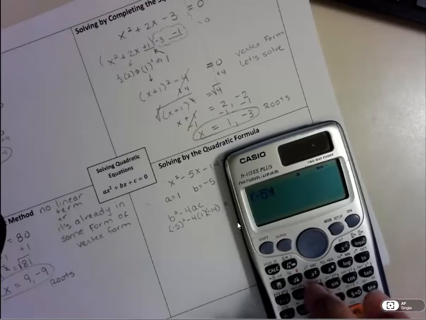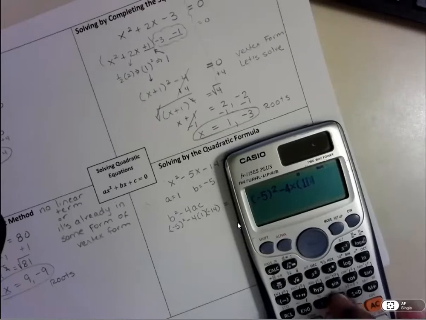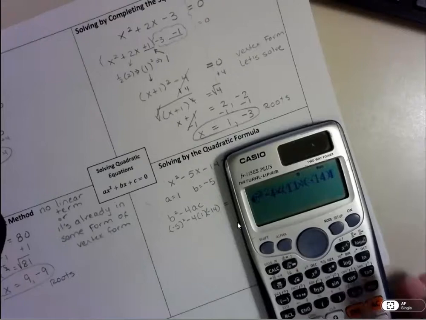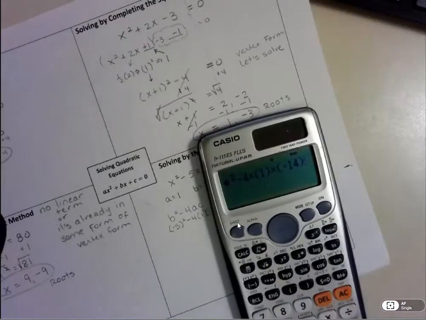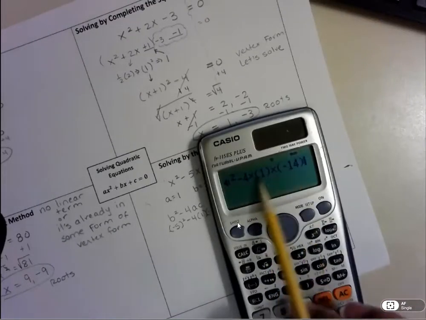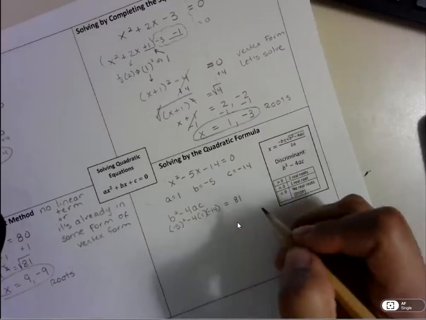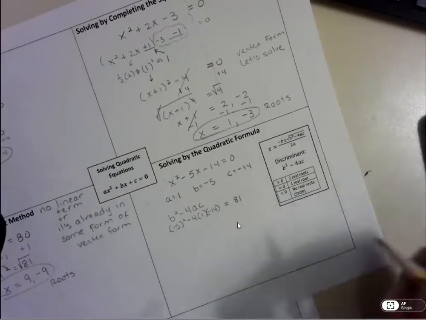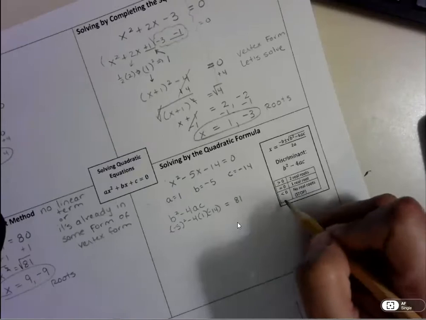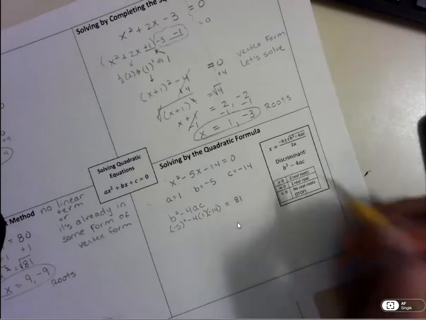Negative 5 squared minus 4 times A times C, which is a negative 14. Look, it doesn't hurt to just use your parentheses. They're not needed in this part, but they're definitely needed in the first part. And you get a positive 81. So that means that you have two real roots.